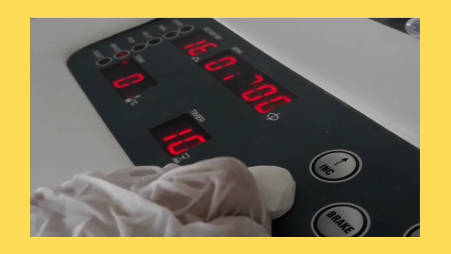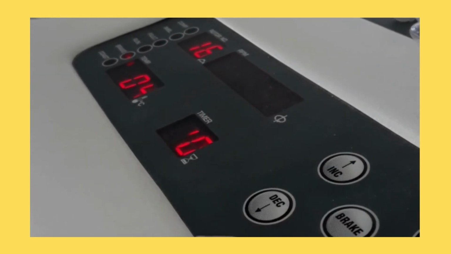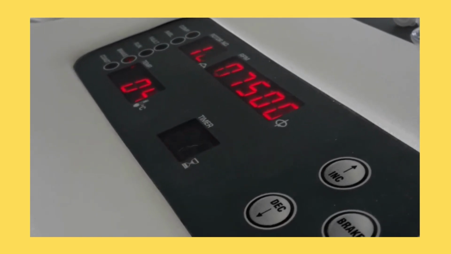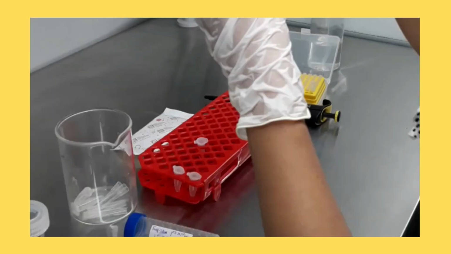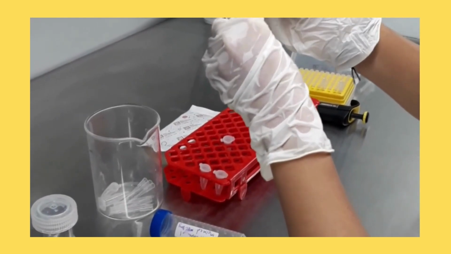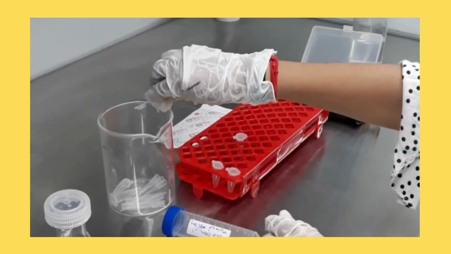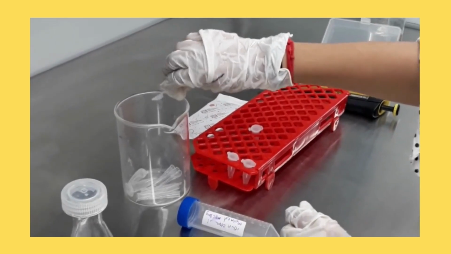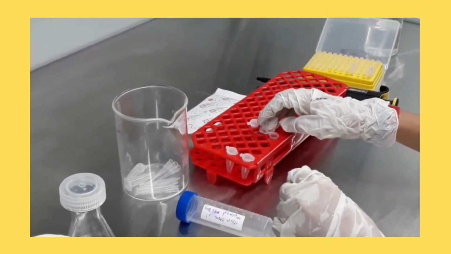Centrifuge at 7500 rpm for 10 minutes at 4 degrees Celsius. Discard the supernatant and add 300 microliters of chilled 100% ethanol.